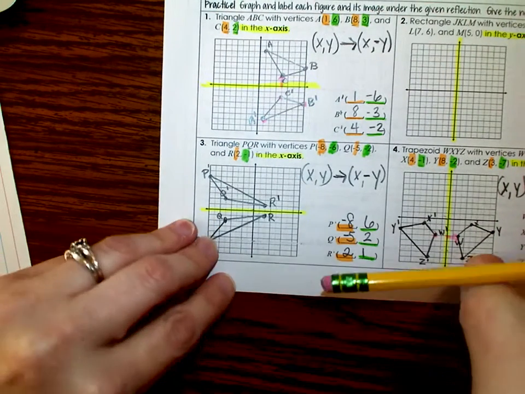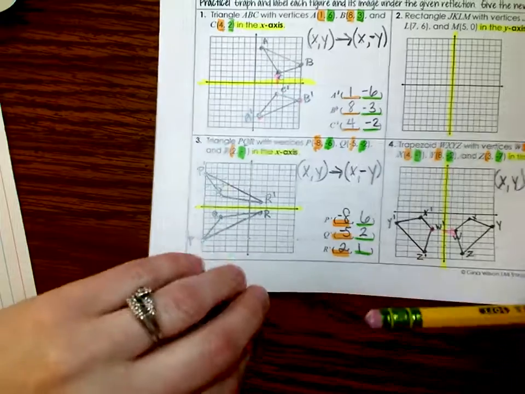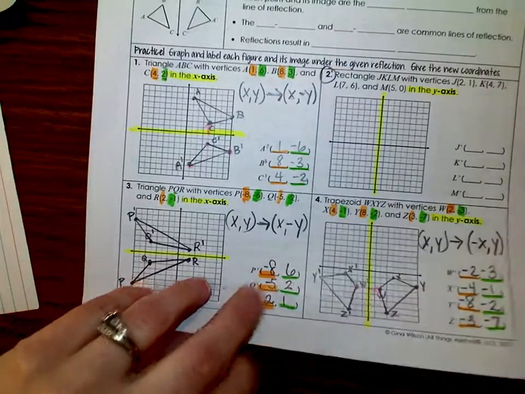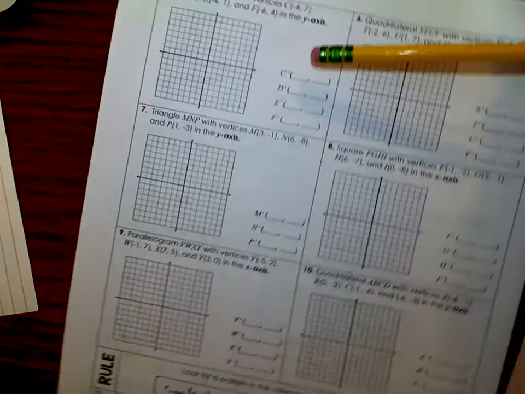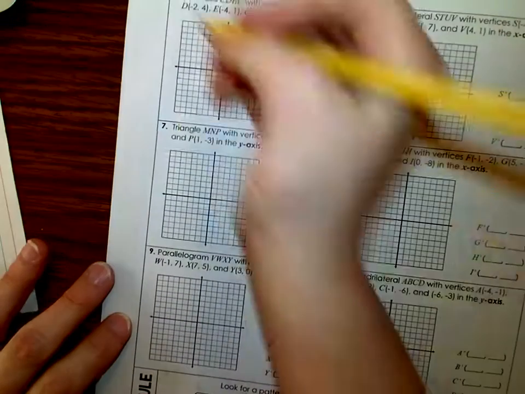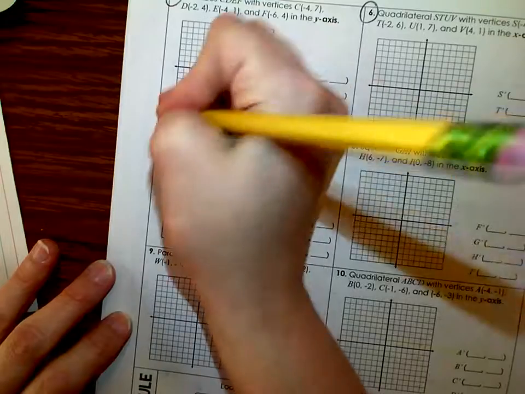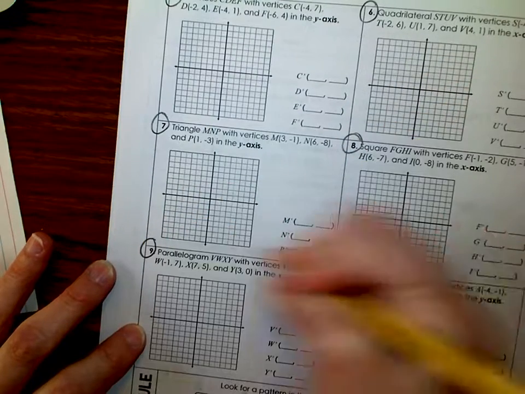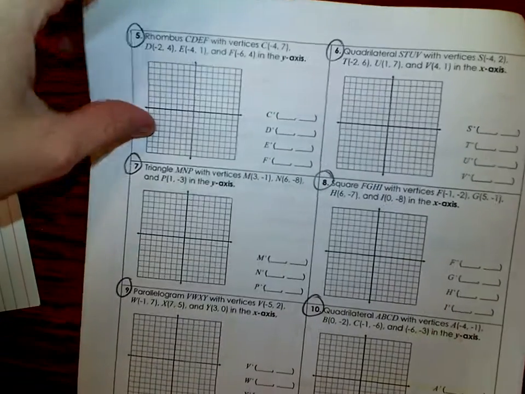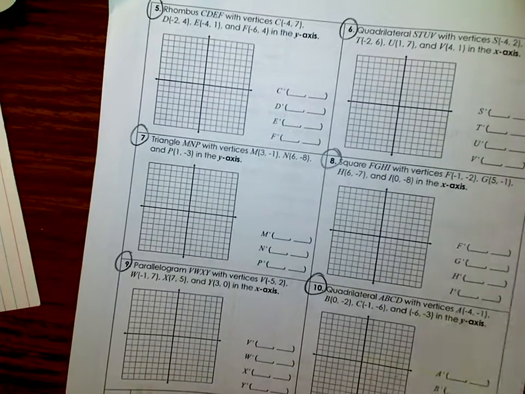Okay, guys, so what I need y'all to do today is to go back and finish number 2. And then if you'll flip your page over, I want you guys to also finish 5 through 10 on the back of this first page. If you guys will get those done for today, that is your assignment, and I appreciate it.